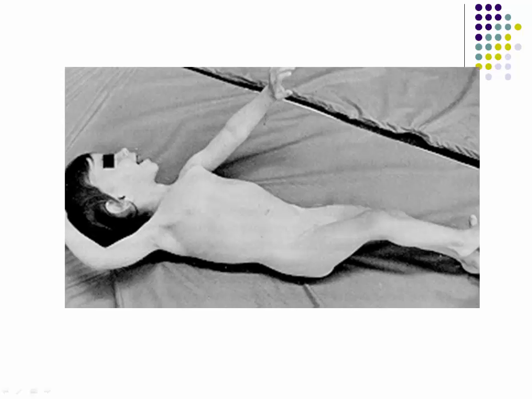And the final picture is a child demonstrating an asymmetrical tonic neck reflex. Her head is turned towards the left, so on her skull side she has complete flexion of both upper and lower extremity, and on the face side she's exhibiting extension of her arm and leg.